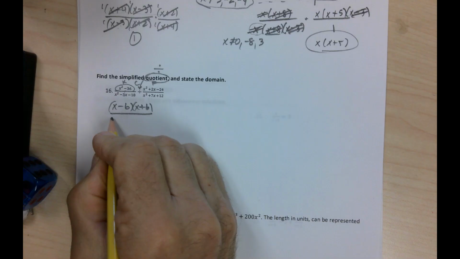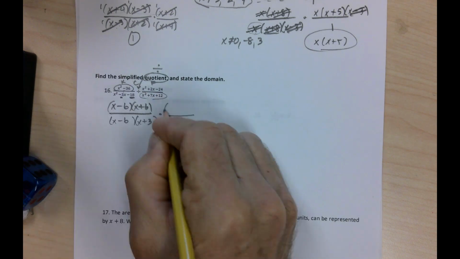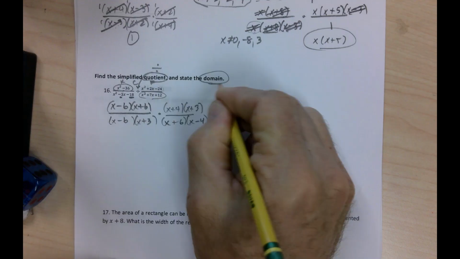I'm going to factor this and put it in the top. That's x plus 4, x plus 3. Factor this guy, put it in the bottom, and then two factors. You can do that before you start canceling stuff. So x cannot equal 6, cannot equal negative 3, cannot equal negative 6, and cannot equal 4.